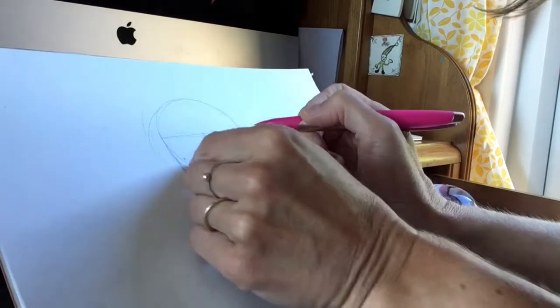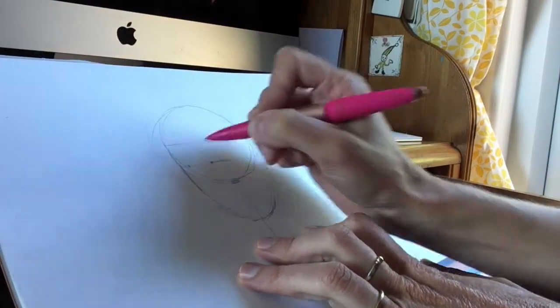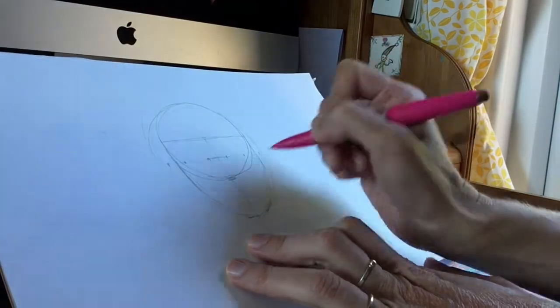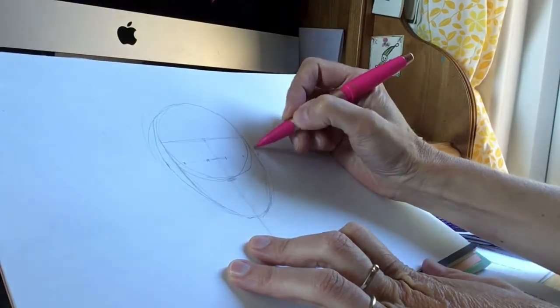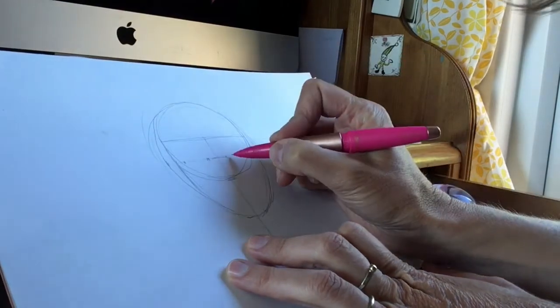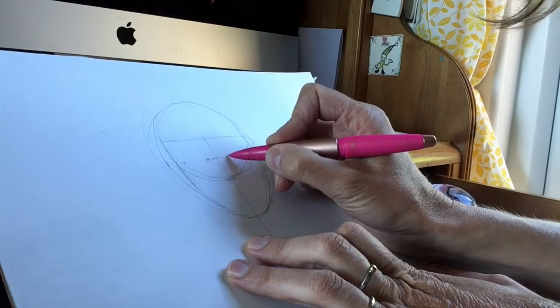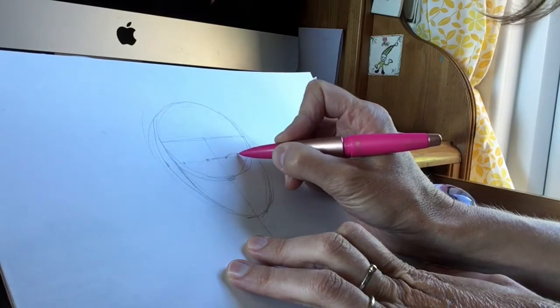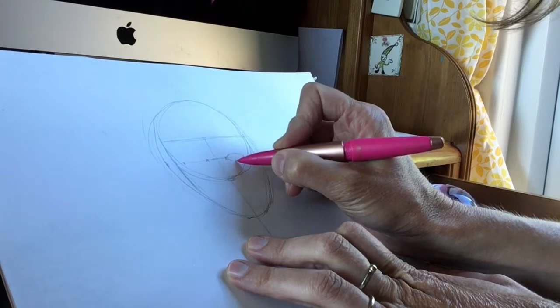Is that an eye? You have to measure. And then there's probably about another eye to the edge of the face, depending on your face. So if you do your eye, they're not round, they're a certain shape, and everyone's eye shape is different. Some are narrower or wider.